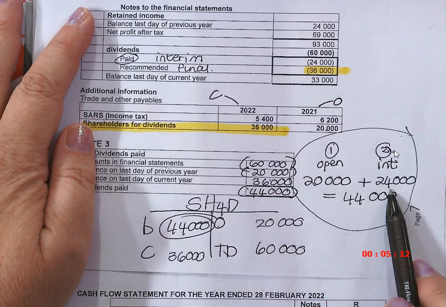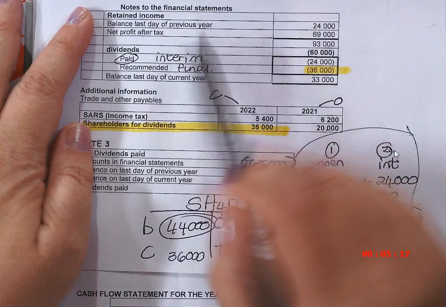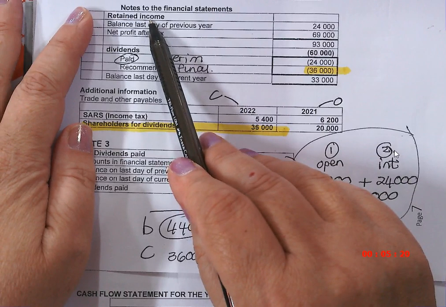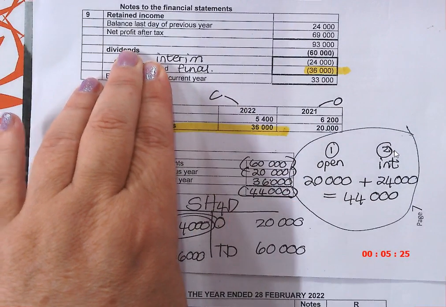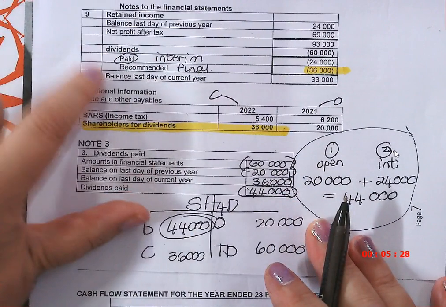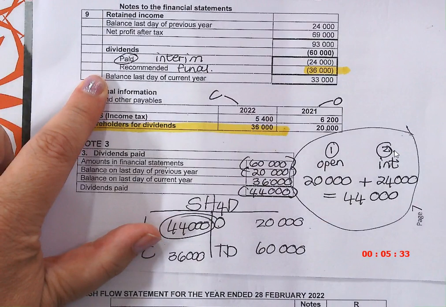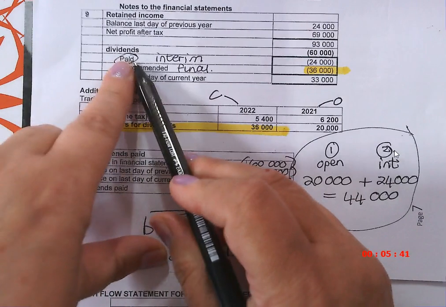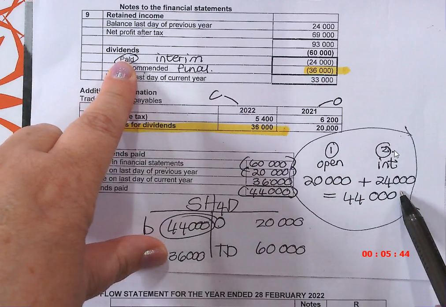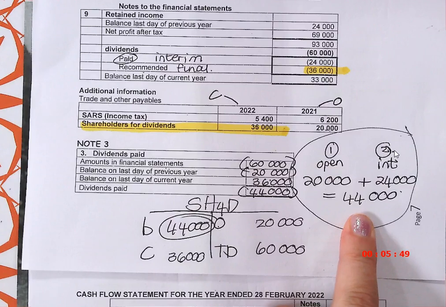What is the interim? Do they give me info on the interim? Yes, because they gave me the retained income note. Now we usually say interim, final. Another way that they write it is saying paid, recommended. So you need to know that paid is interim, recommended is final. Why recommended? Because it's not paid yet, you see. So that paid one is my interim, 24. So can you see the dividends paid is 44, right?